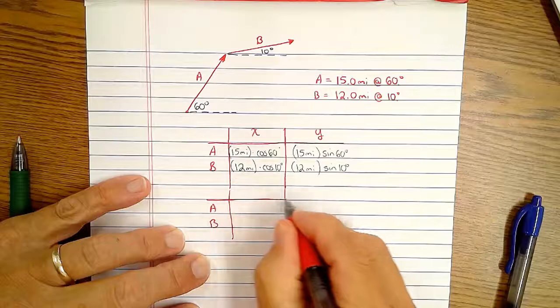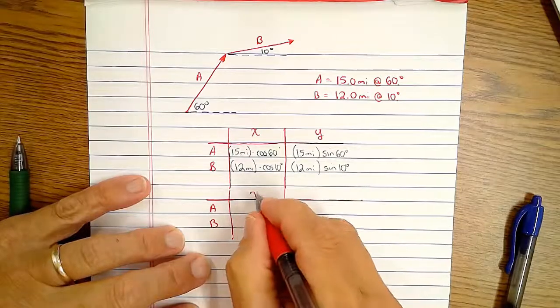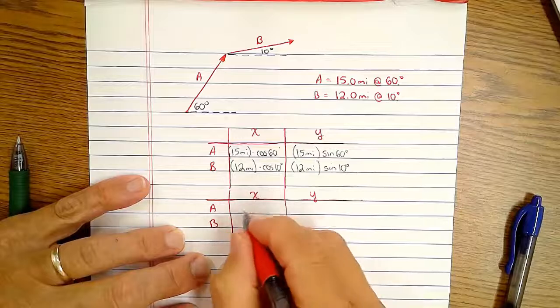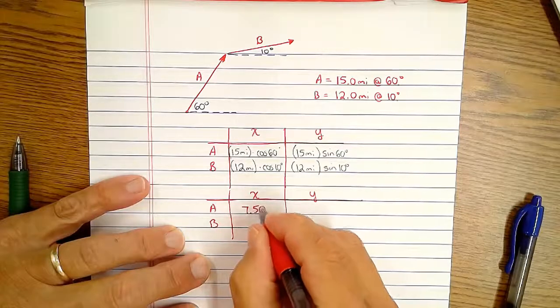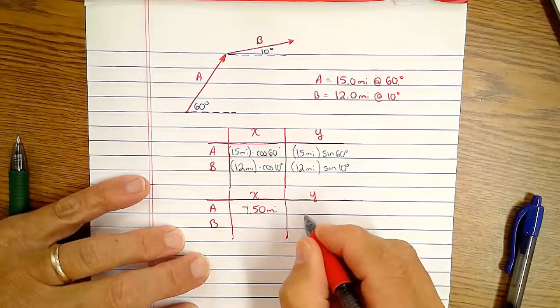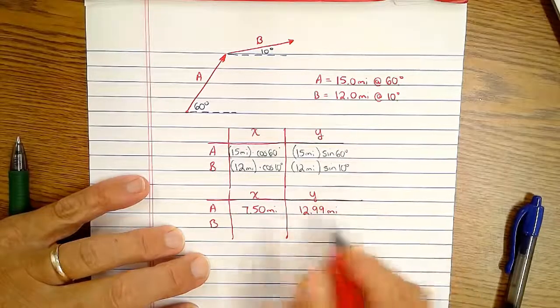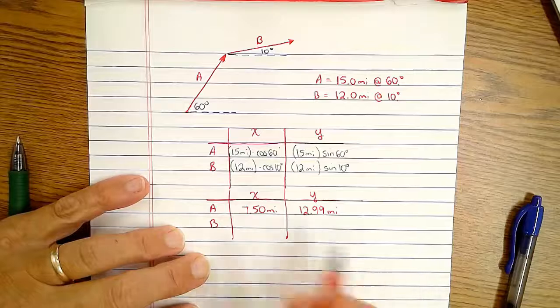The components look like this. So you can grab your calculator and check my work here and make sure. But the x component of vector A should be 7.50 miles, and the y component should be 12.99 miles. And we did that one just previously, so that one's not too hard.